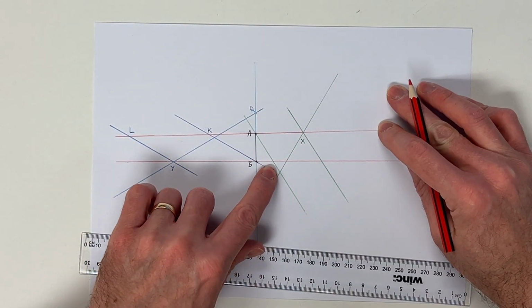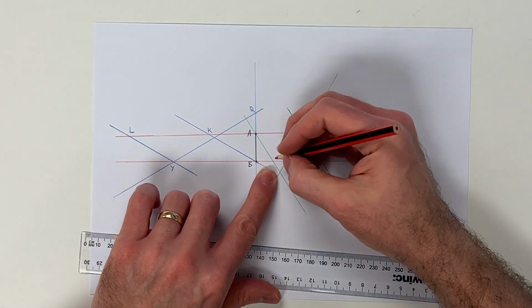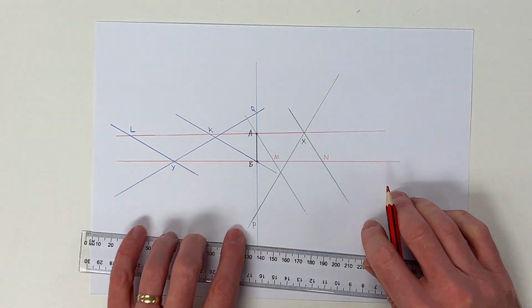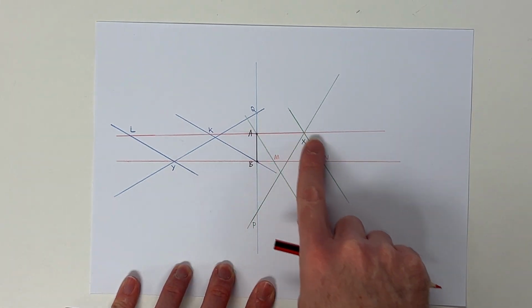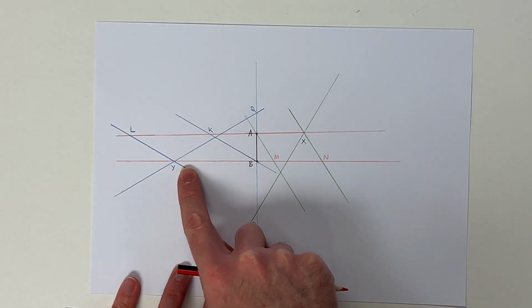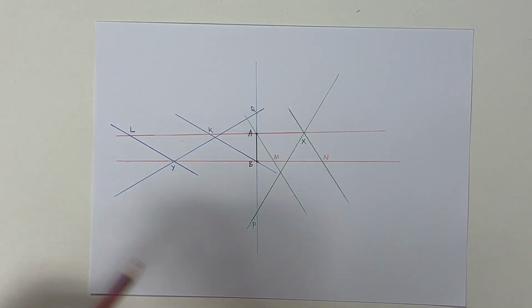I'm going to call this point here M and this point N. And so AXNM is a parallelogram and BKLY is also a parallelogram.